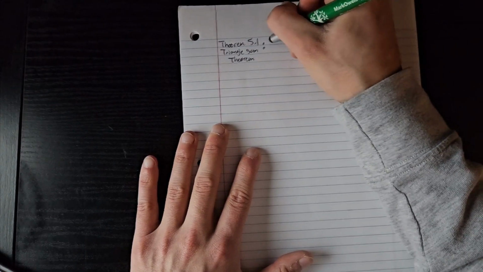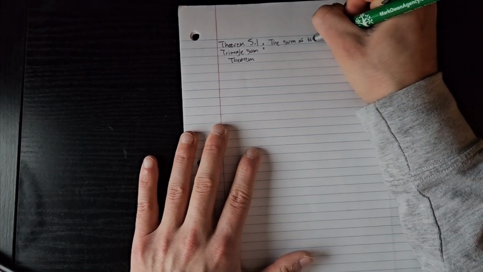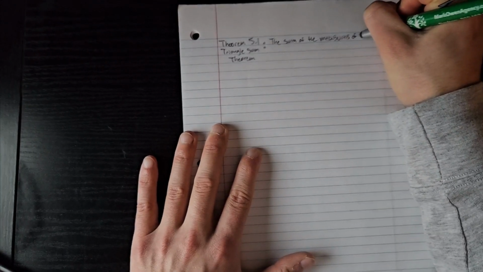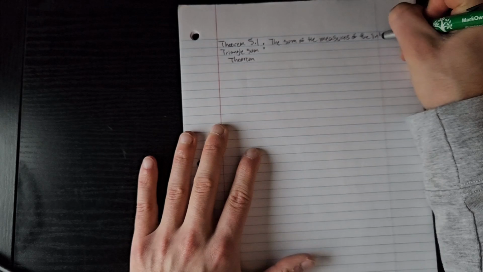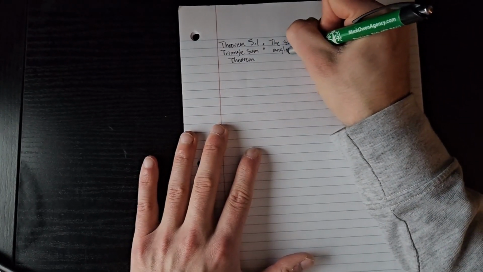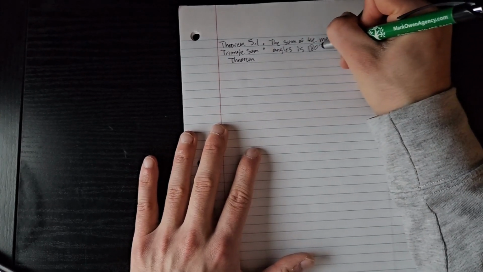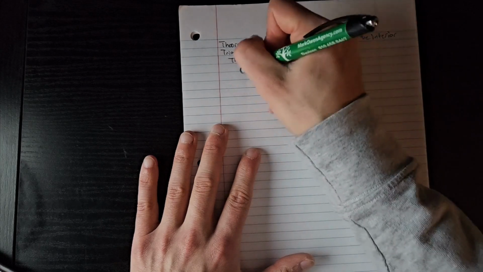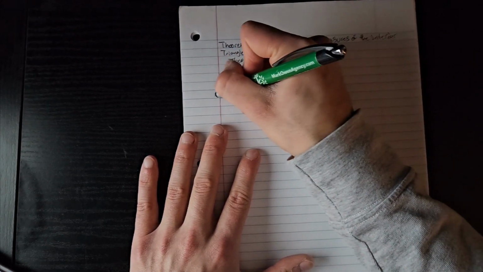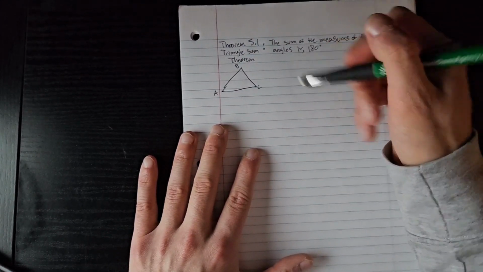The triangle sum theorem is the sum of the measures of the interior angles is 180 degrees. What does this mean? So I'm going to draw out a triangle. It's as good as it's going to get for right now. We have A, B, and C. Those are my angles of interest.